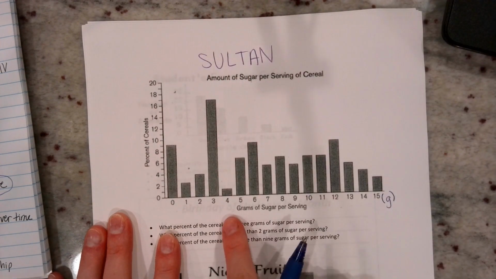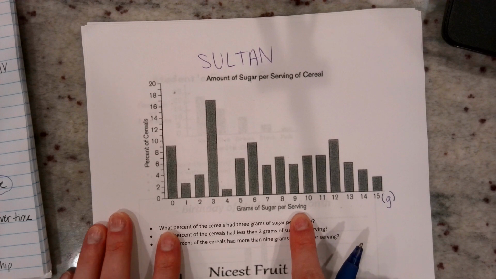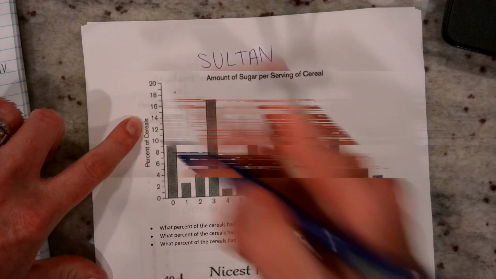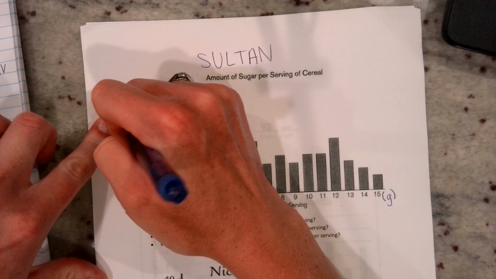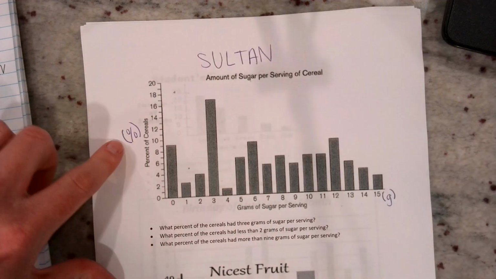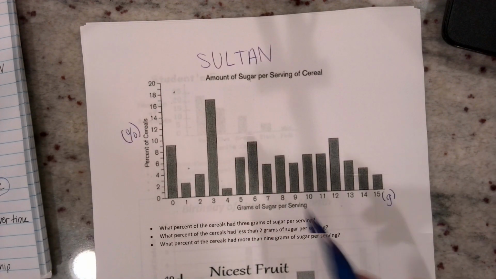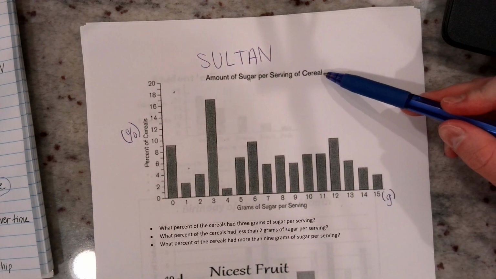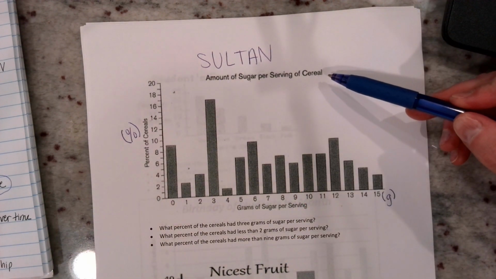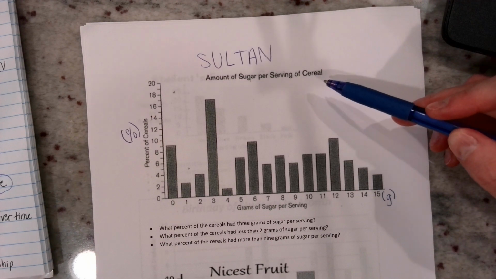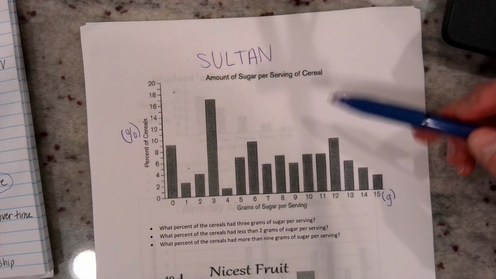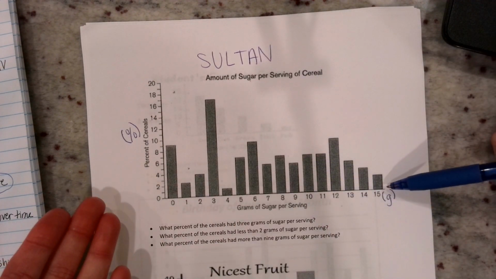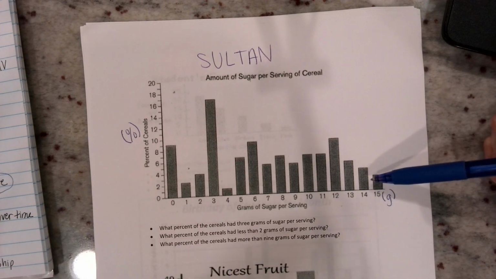The labels, yeah, we have grams of sugar per serving, and then the percent of cereals. Oh, so this has a label or a unit as well that we didn't have, percent. A title, yep, amount of sugar per serving of cereal. Hey, they must know that we are doing the cereal bracket challenge. And then accuracy and neatness. A computer obviously made this graph, so it's very accurate and neat.